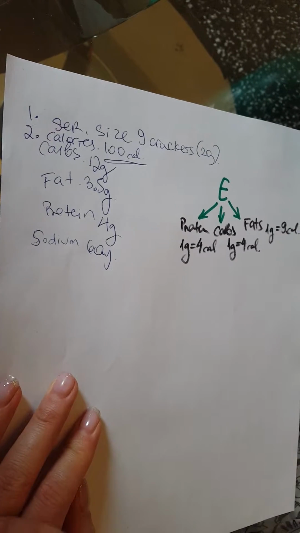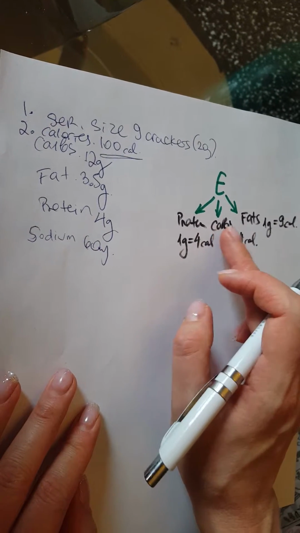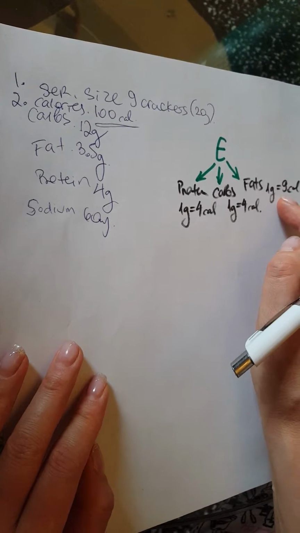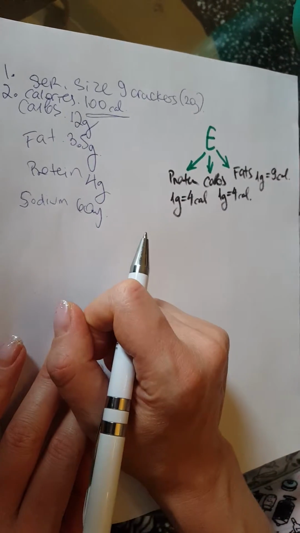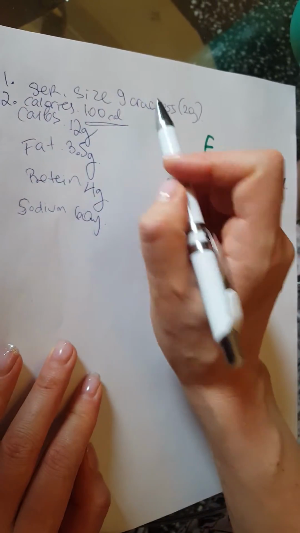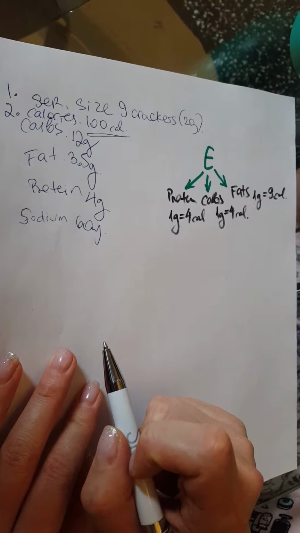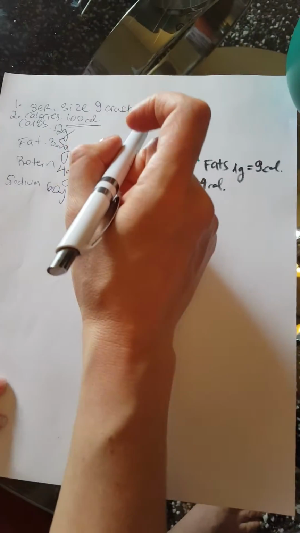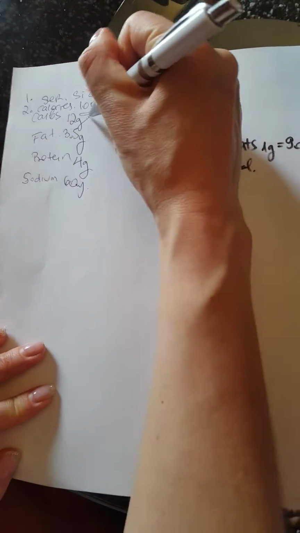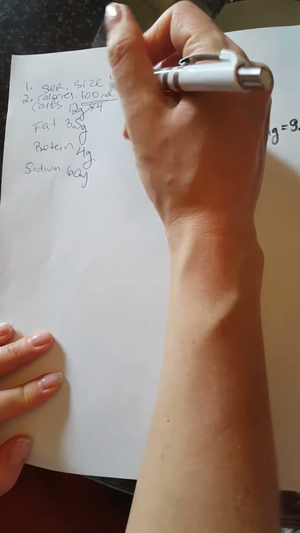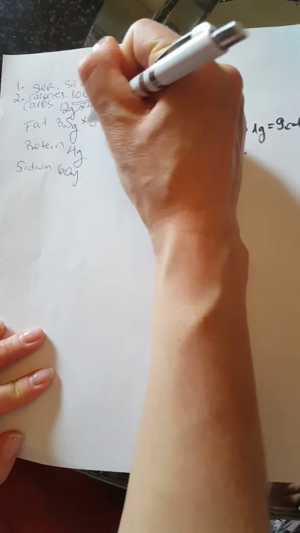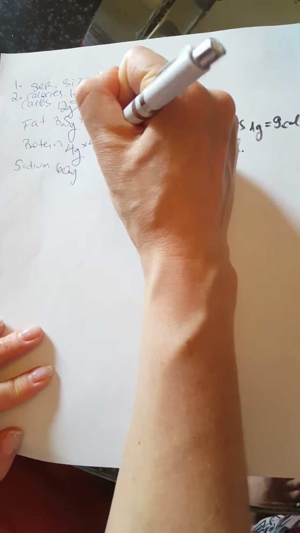Okay? Now let's see, based on this knowledge, we know that each gram of protein provides us with energy of 4 calories, each gram of carb with 4 calories, and each gram of fat 9 calories. Now we can calculate how many calories are coming from fat, protein, and carbohydrate in this particular serving size. Now, let's multiply 12 grams of carbohydrates by 4, because each gram of carbs gives us 4 calories of energy, and we'll multiply fat 3.5 grams by 9, and protein 4 grams by 4 as well.